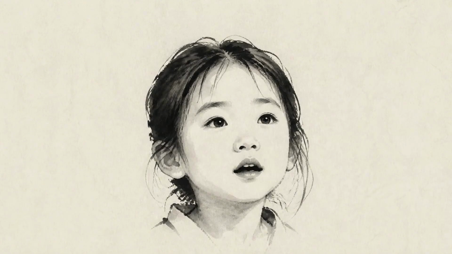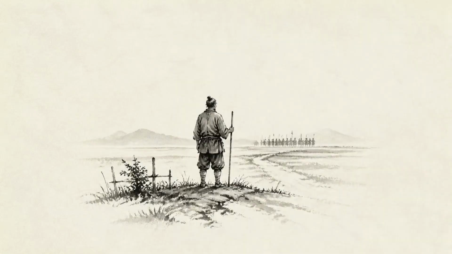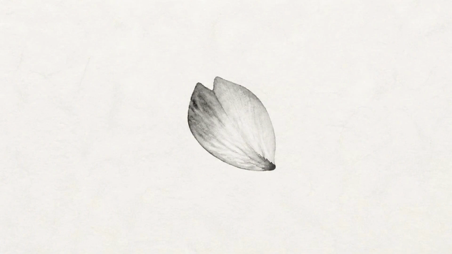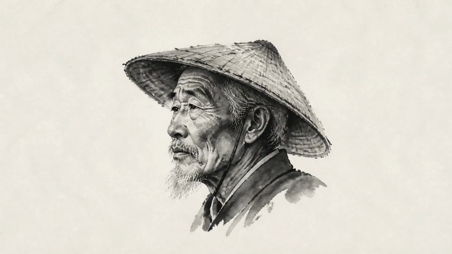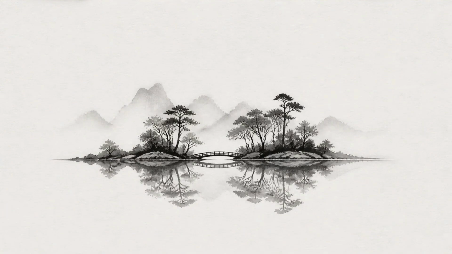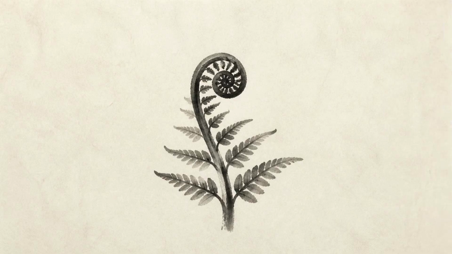The farmer watched the soldiers disappear down the road. Maybe. Life rarely announces itself as good or bad in the moment it arrives. The farmer knew this. He never celebrated too hard or grieved too long. He simply stayed present and let things unfold.